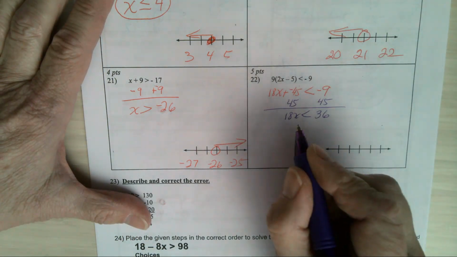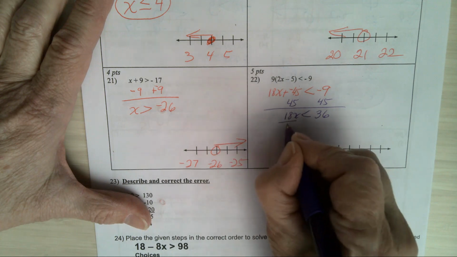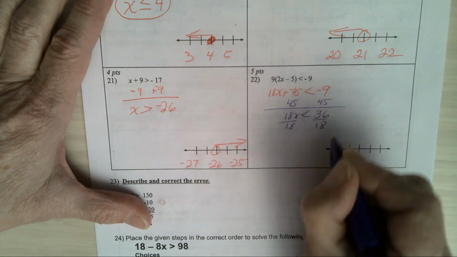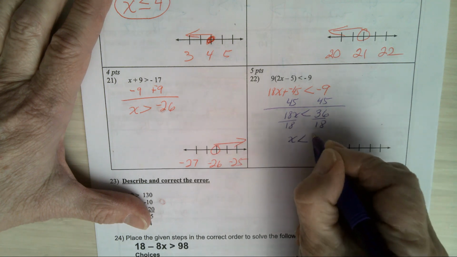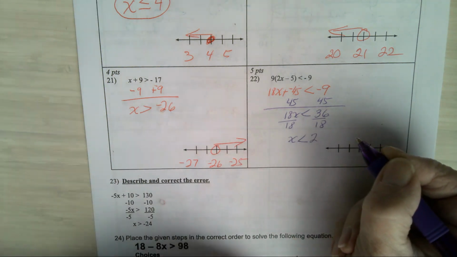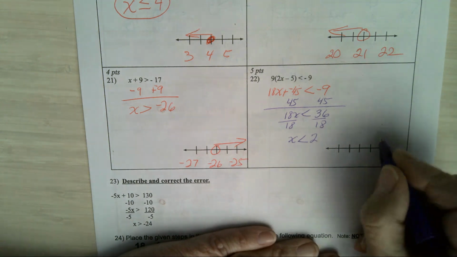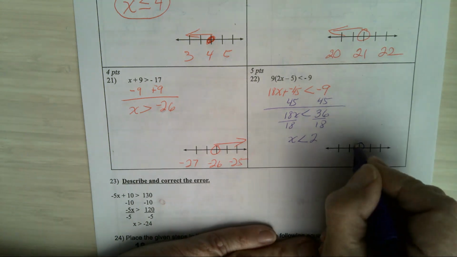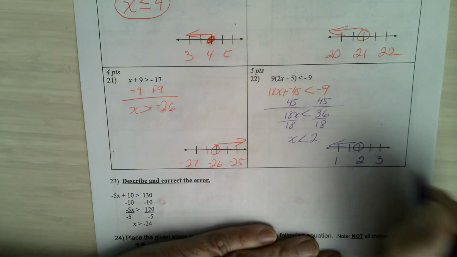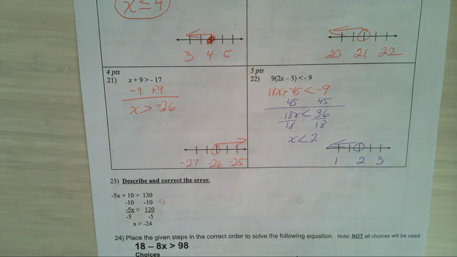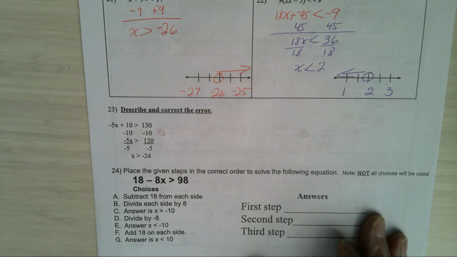Divide by 18. X is less than 2 because 2 times 18 is 36. Open circle going to the left. Any questions? All right.